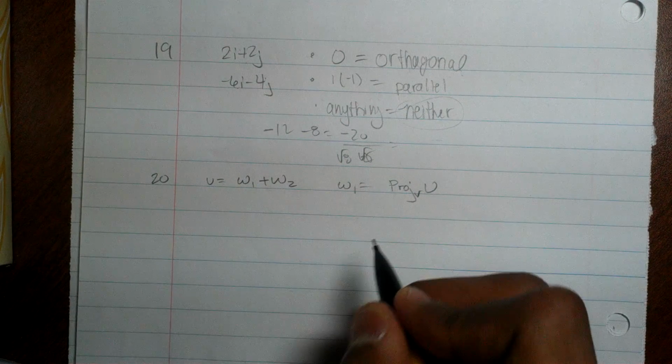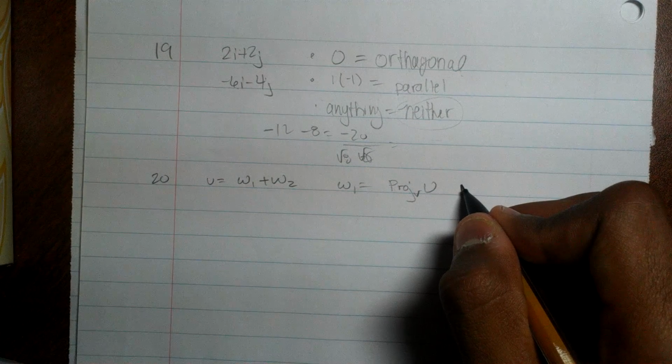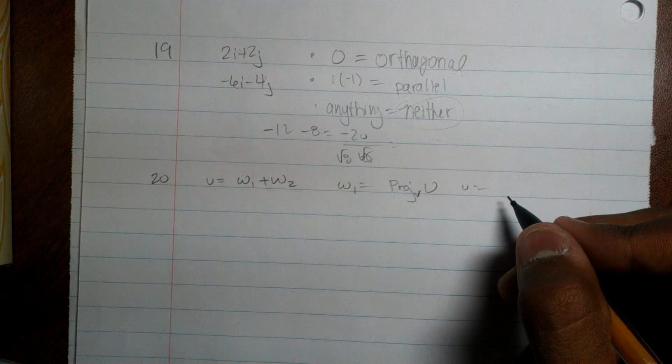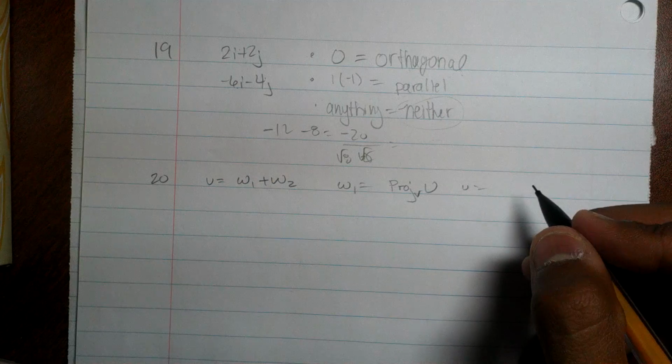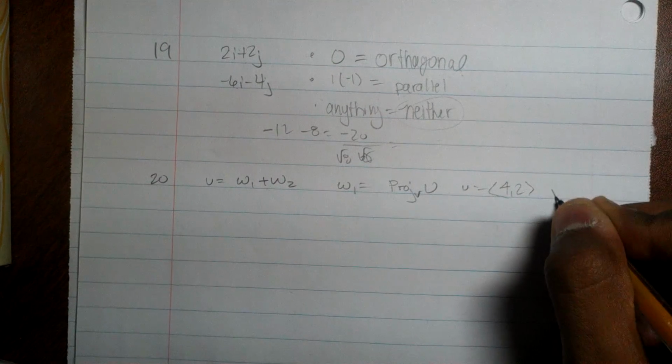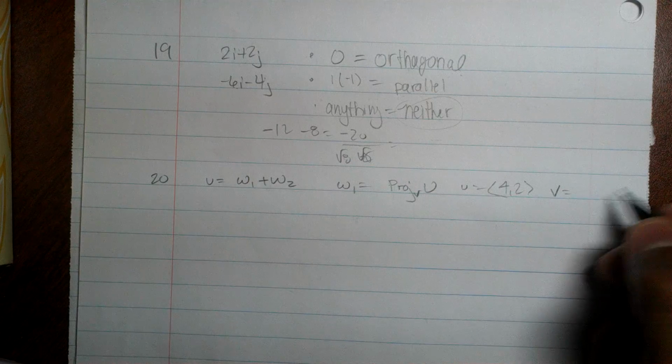Okay, and they give you the two vectors where u is, or u are, if that's correct grammar. It's a math joke, okay. u is 4, 2, and v is 6, negative 2.